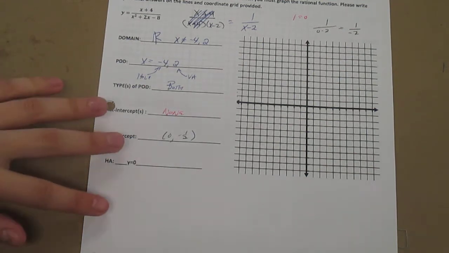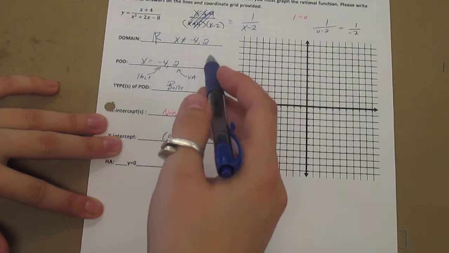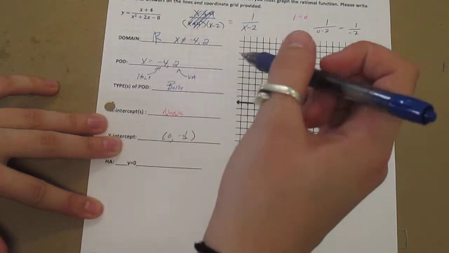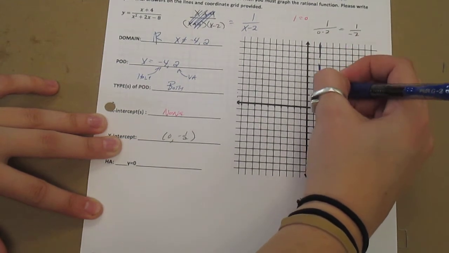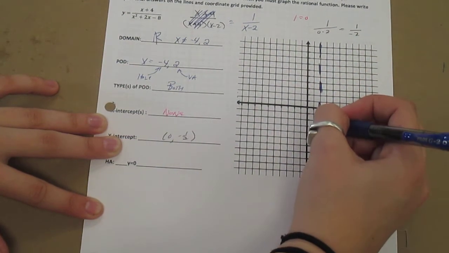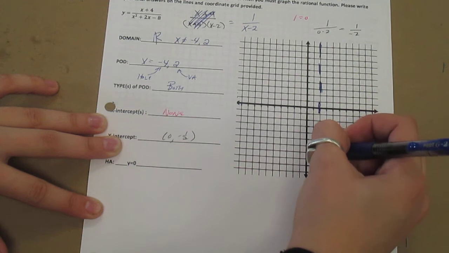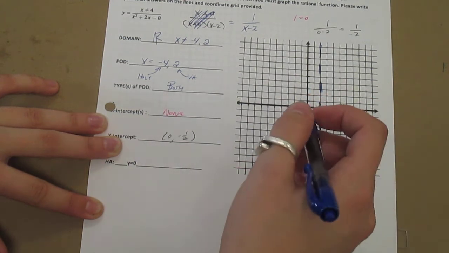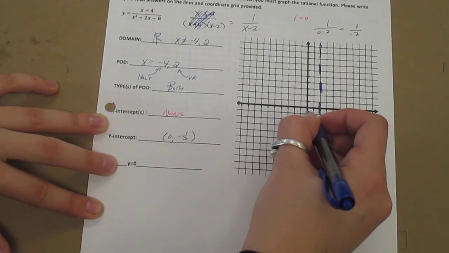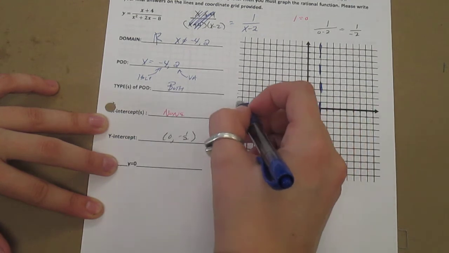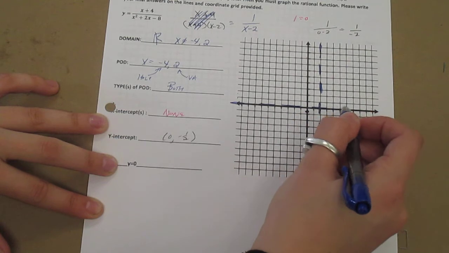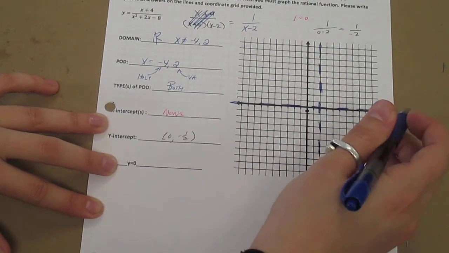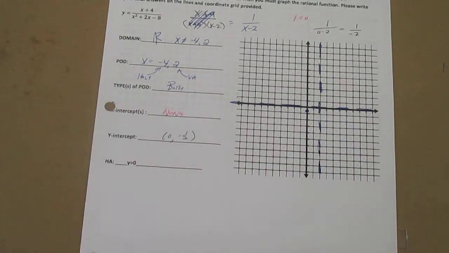So now I'm going to plot what I already have. You always do the vertical asymptote first. Remember, you've got to wait until the end to do the hole. So there's a vertical asymptote at 2. There's a y-intercept at (0, -1/2). And there's a horizontal asymptote at y equals 0. So that's what we have so far.